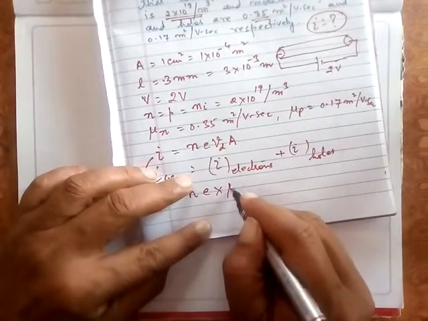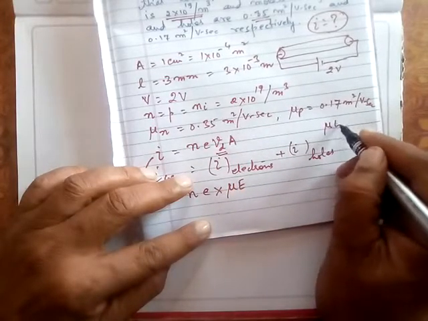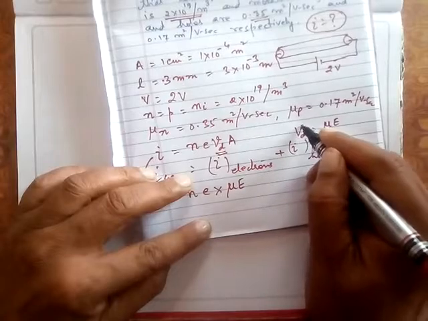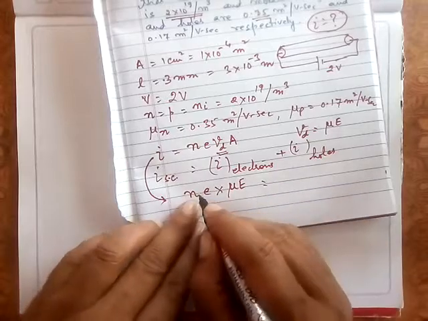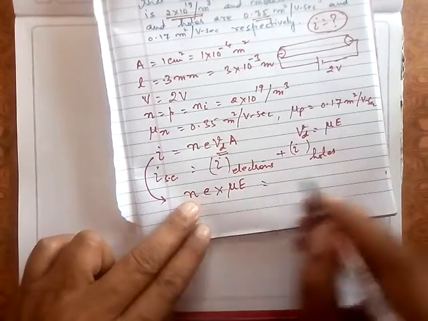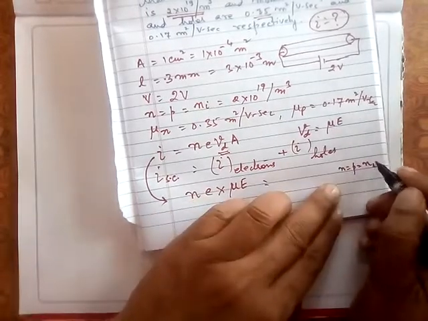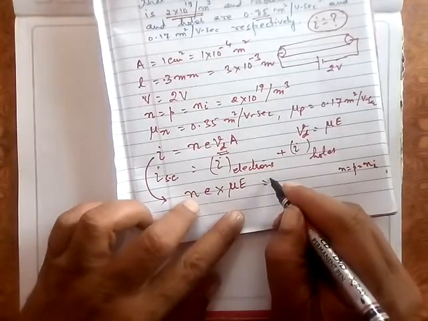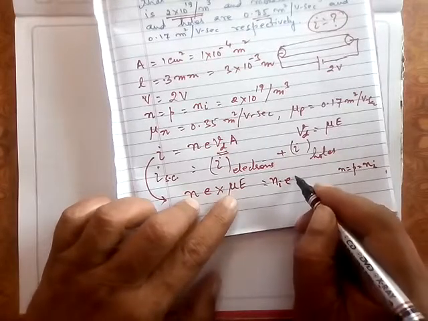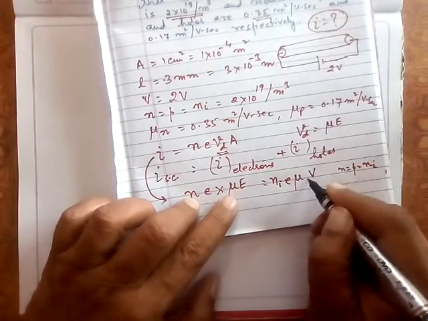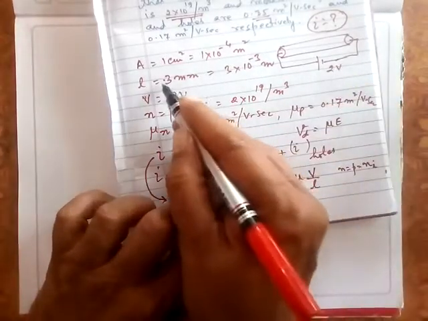In place of this drift velocity, I am applying that Vd is equal to mu E, so N e into mu E. For an intrinsic semiconductor, N is equal to P is equal to the intrinsic concentration Ni, so I can say it is equal to Ni into electronic charge into mu, leave this mu as it is, and this E is equal to V by L. This E is potential per unit length, and this length is given to you.